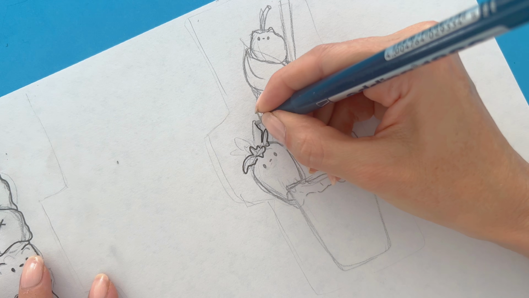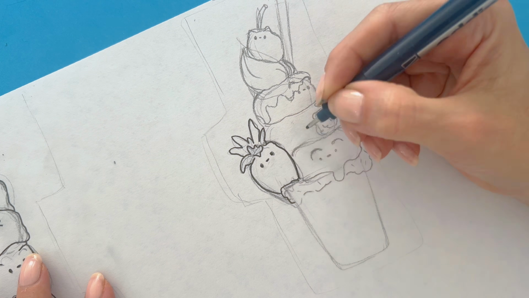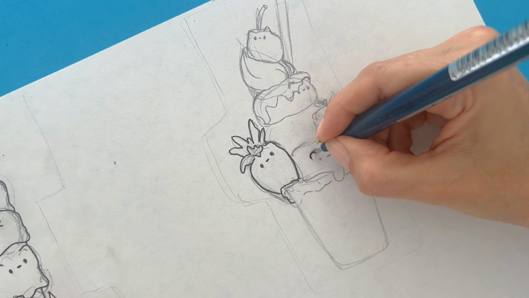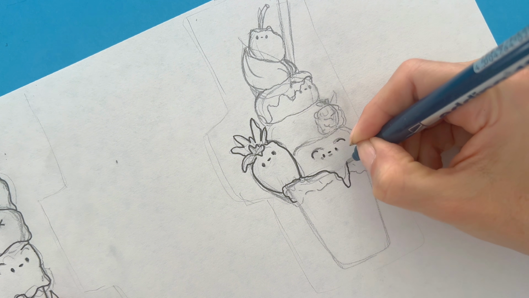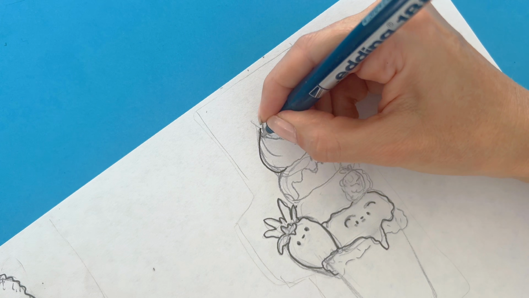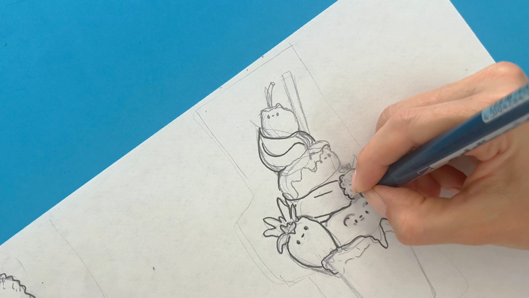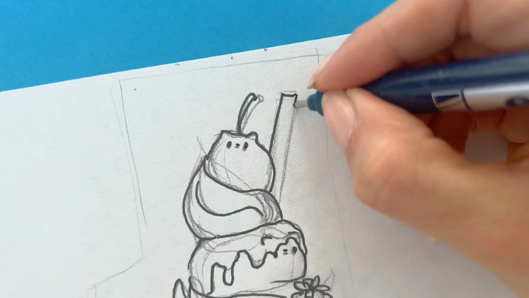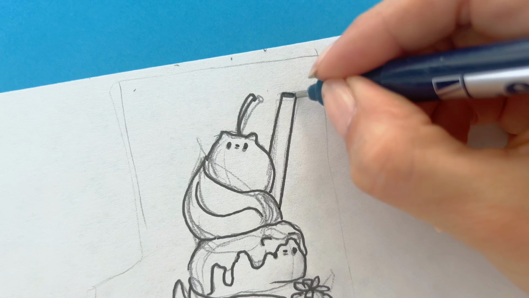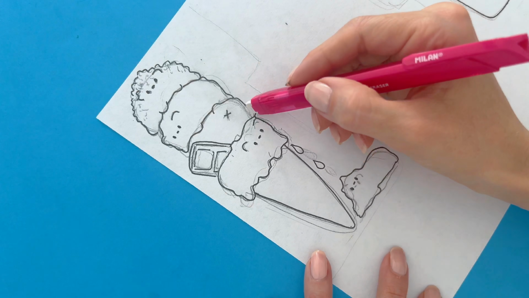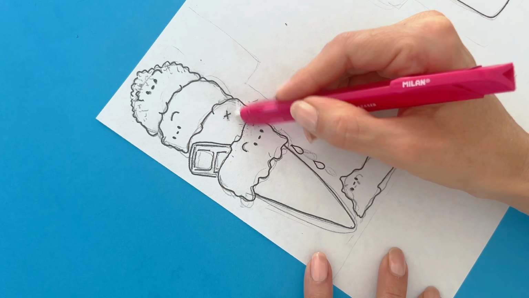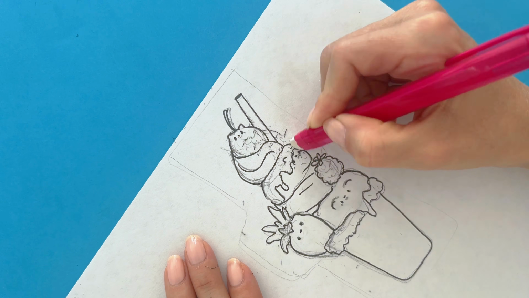So I designed these 2 cups, or these 2 combinations of ice cream, one in a cone and one in a cup. They are super playful and make no sense whatsoever. Fruit and ice cream both have eyes and it's just all over the place, but I love it. I had so much fun drawing these 2. I went over everything with a pen, erased my guidelines, and again it's time to color.